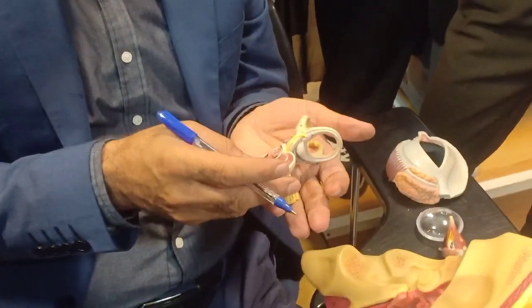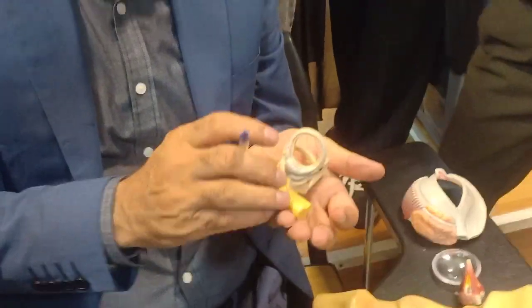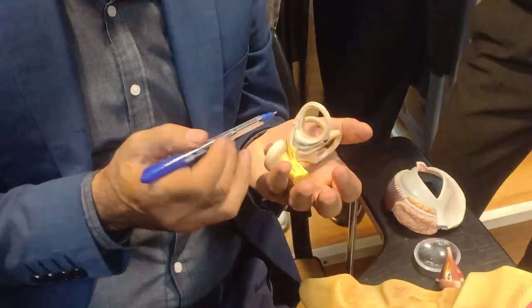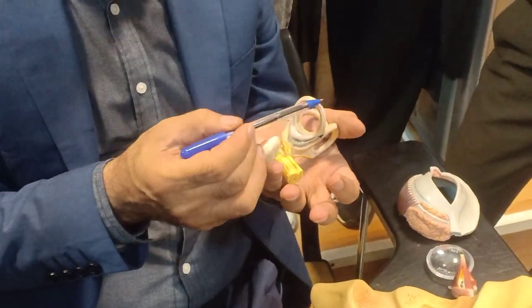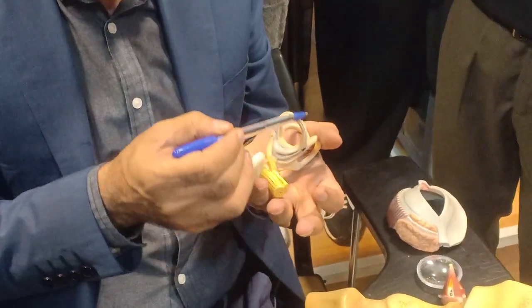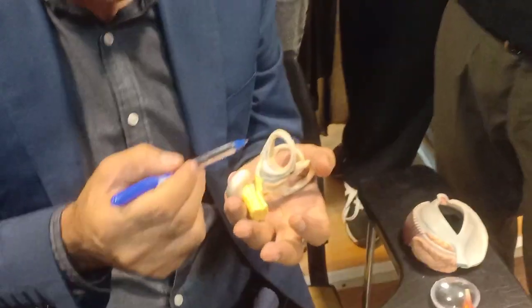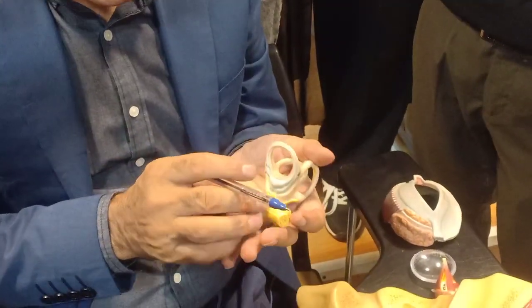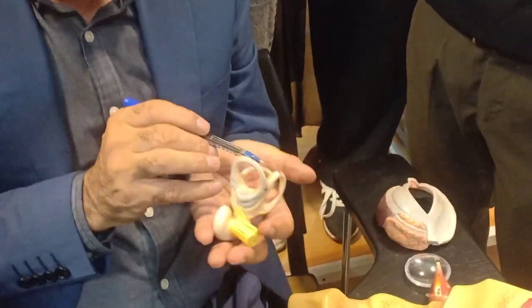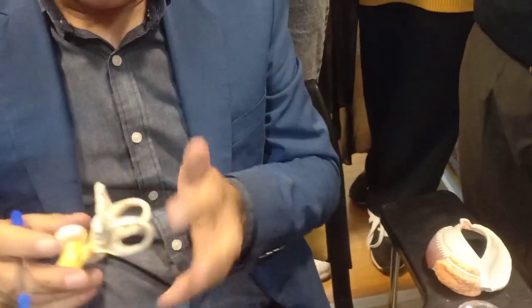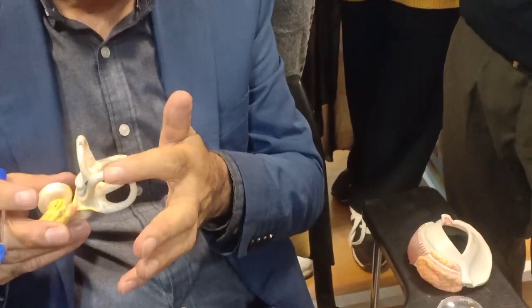Another part: the anterior or superior semicircular canal, and the posterior semicircular canal.